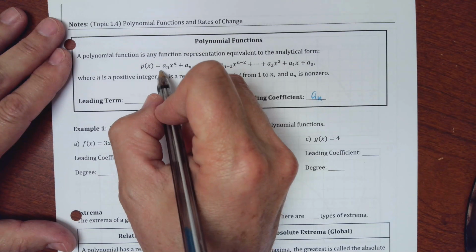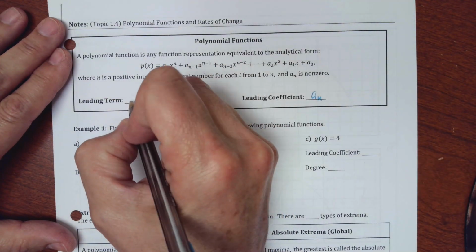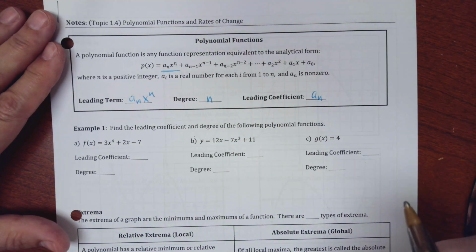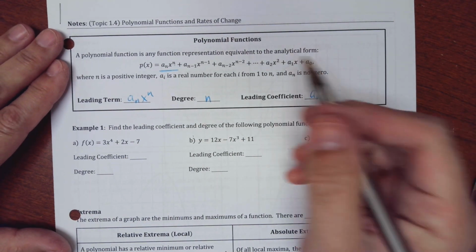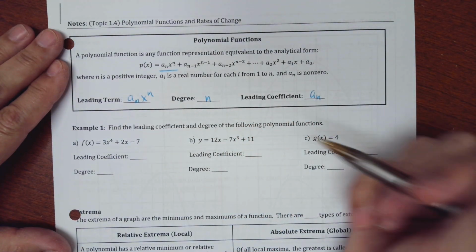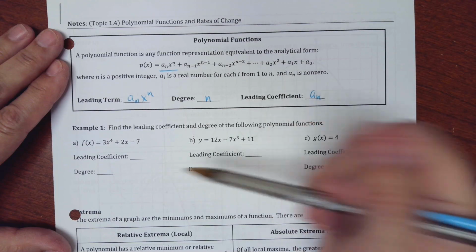And so the leading term is the thing with the highest degree, right? So a sub n x to the n. So that's just the math for what a polynomial really is. All right, and these rules here. All right, so we're going to find the leading coefficient and the degree of each of these things.